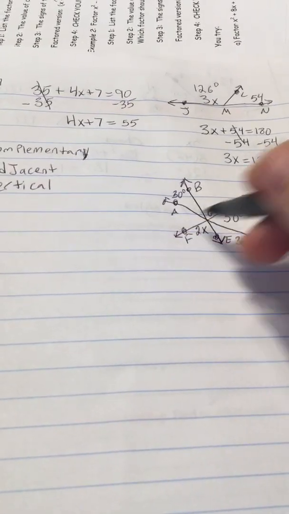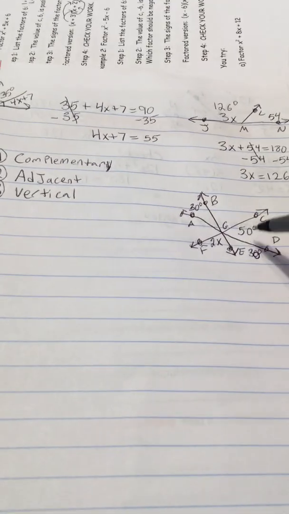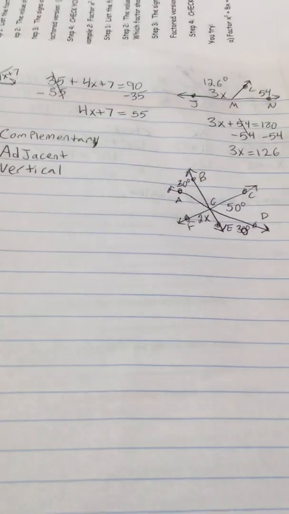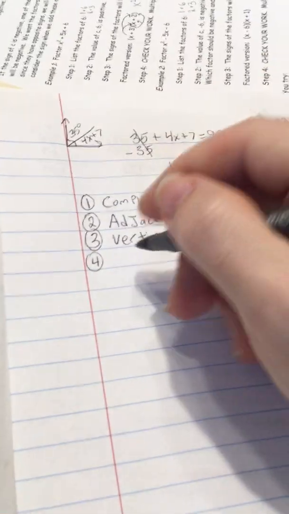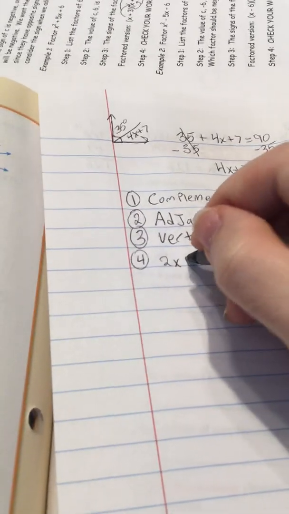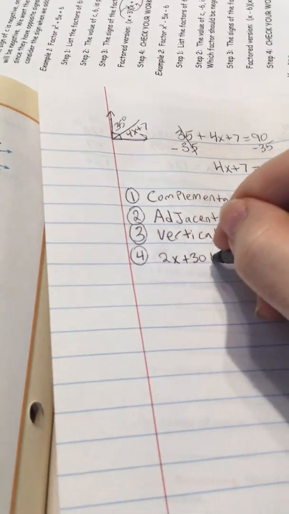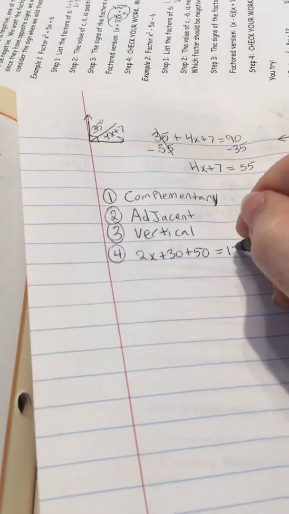We know that FGC is a straight angle, meaning if we add all 3 of these angles together, that's going to give us 180. So we know that 2x plus 30 plus 50 has to be equal to 180.